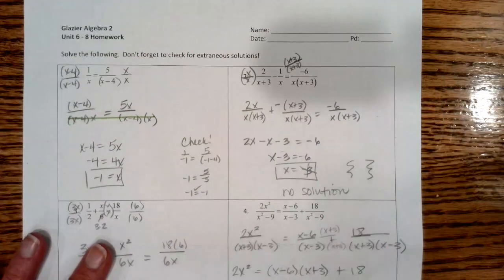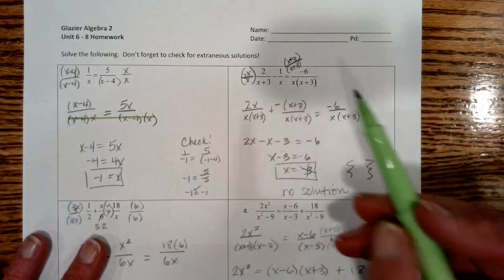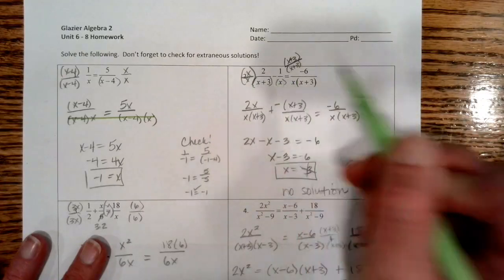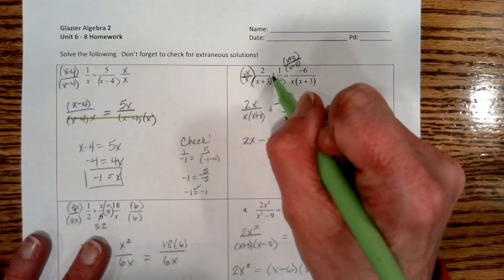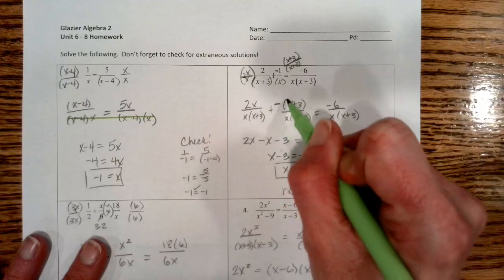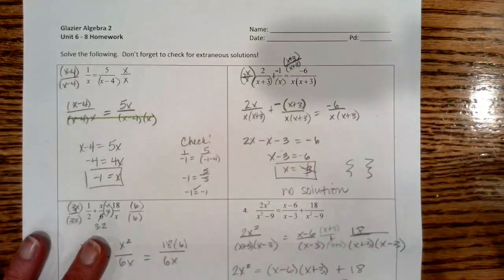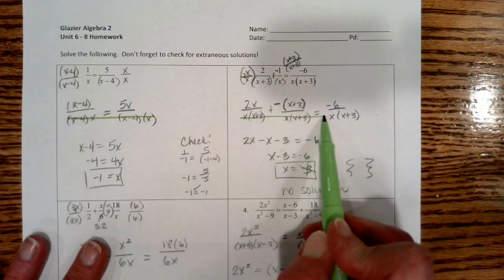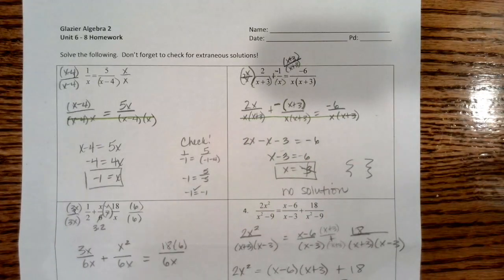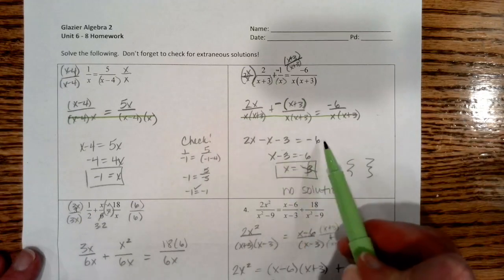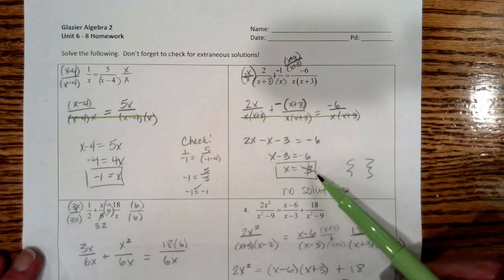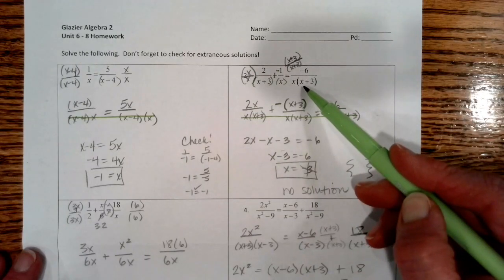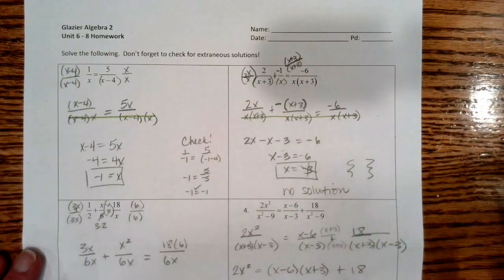Number 2, I went ahead and found my common denominators as x plus 3 times x. Make sure that you add the opposite so that this negative gets distributed. When I had this common denominator, I could go ahead and distribute this negative, solve my numerators only. Unfortunately, my answer of -3 gives me a 0 up here and here. Therefore, there's no solution.